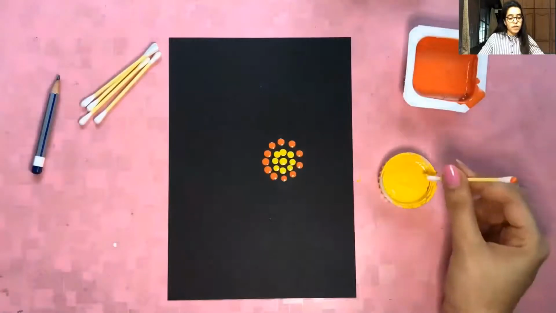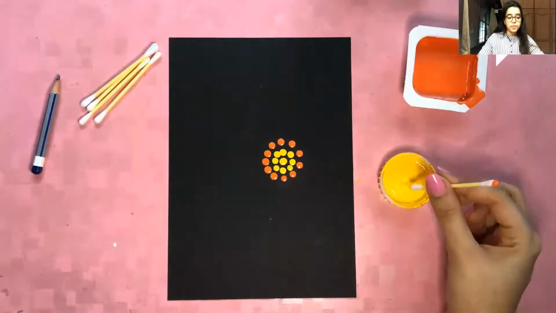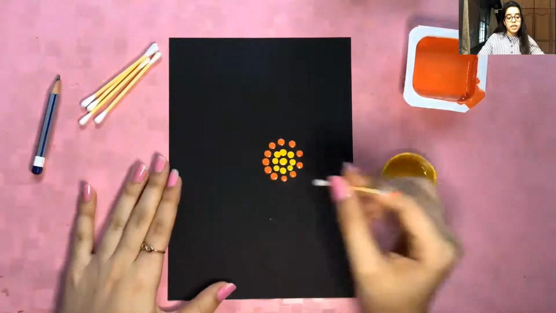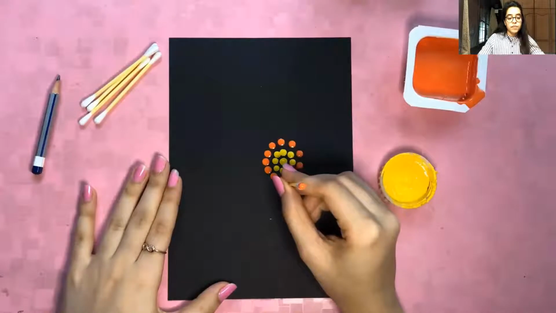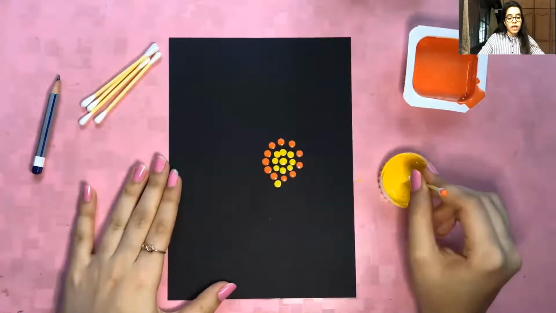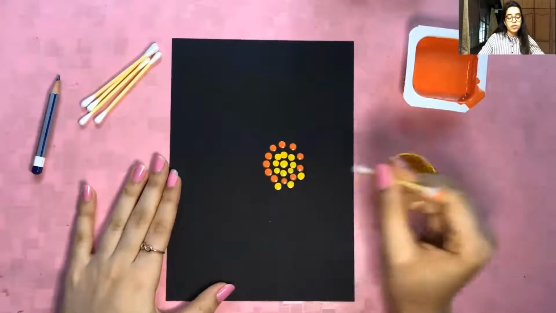Now again, we are going to follow the same technique, exactly the same technique with yellow paint. So we are just creating an alternating color combination over here. We are just using yellow and then we proceeded with orange. Now we will again follow the same technique with the yellow acrylic paint. So I first dip the other side of the earbud into the paint, and then in between the previous two orange dots, I start giving these yellow dots.